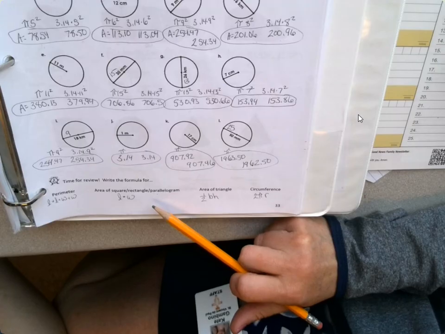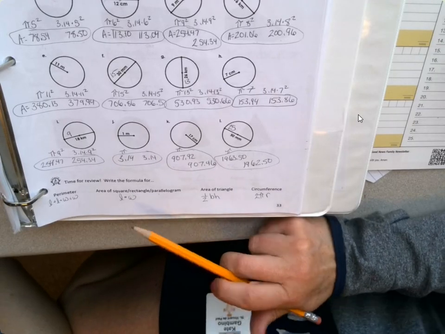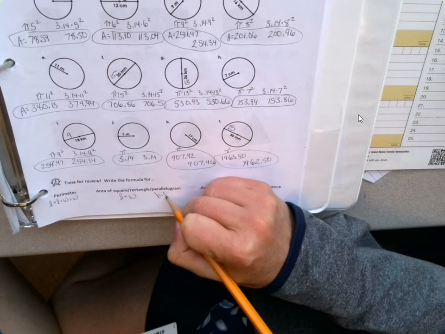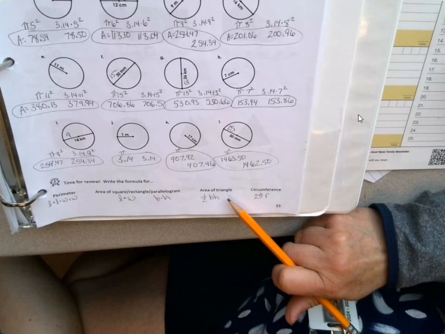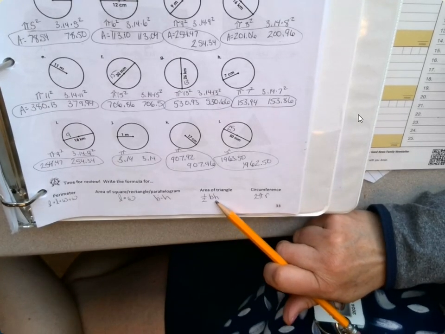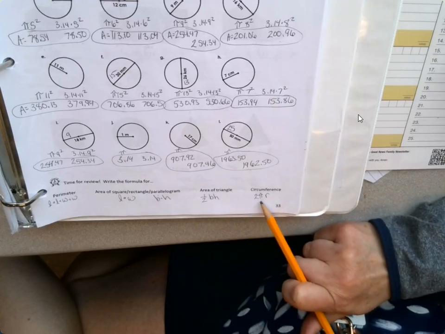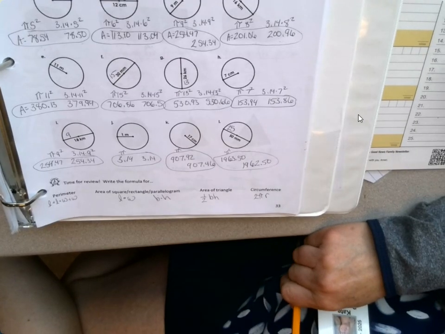Yeah. So for the square and the rectangle, we call it length and width. For the parallelogram, we call it the base times the height. Okay. Area of a triangle is 1/2 of that base times the height. And circumference is 2 pi r. Any other questions on that?